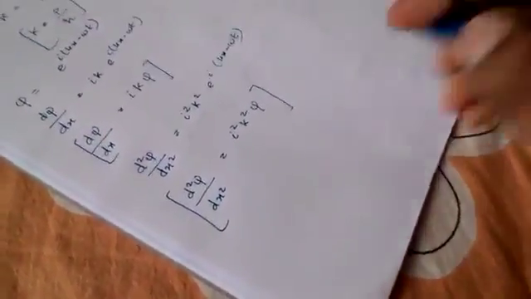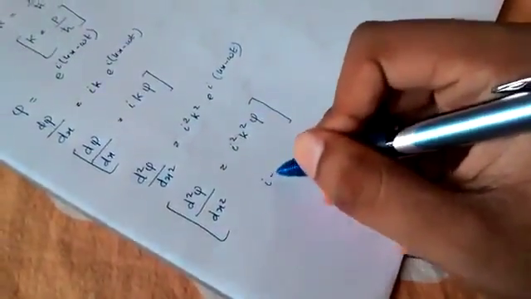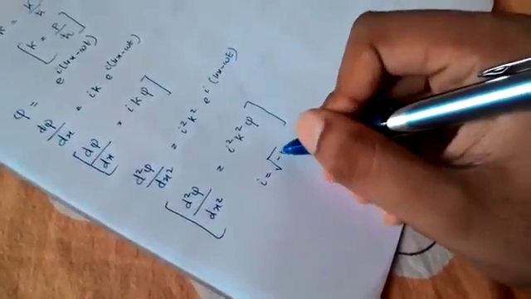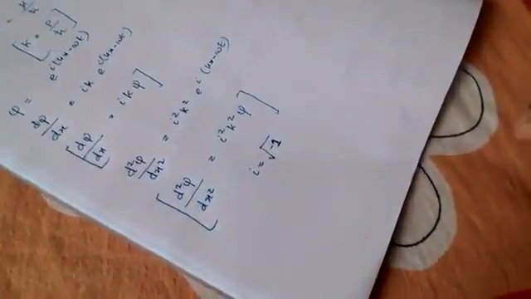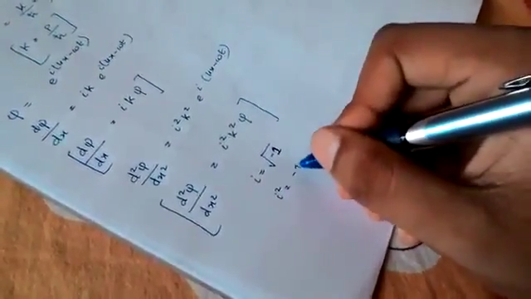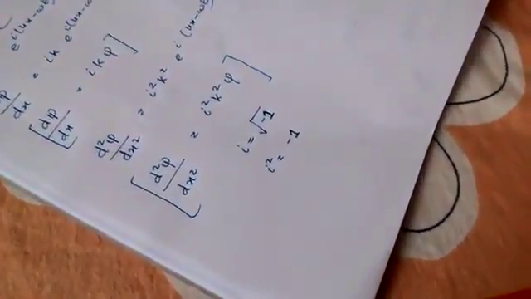Let's come back to the basic mathematics. i is a complex number, the root of minus 1. It's an imaginary number, so i square equals minus 1.